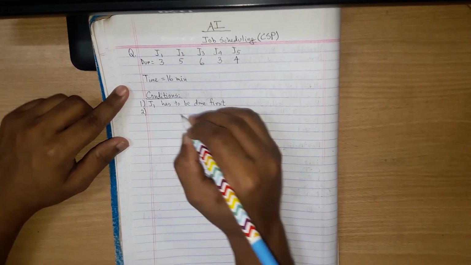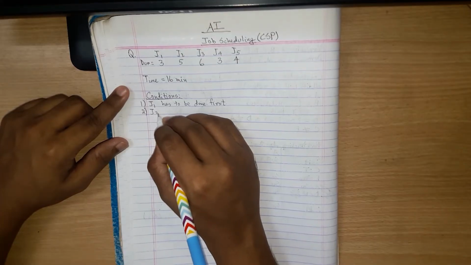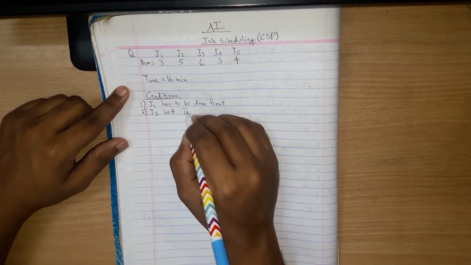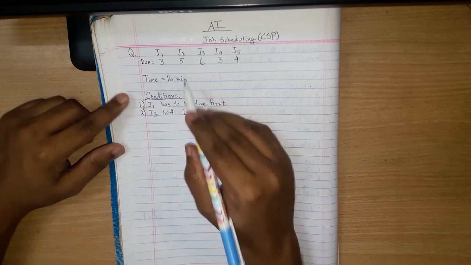Now the second condition is that job 3 has to be done before job 2.